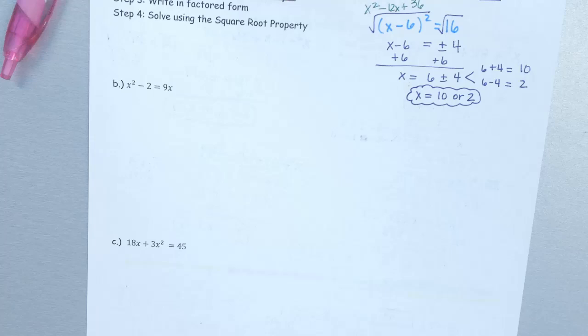Again, just double check that your a value is 1. Okay, so if your a value is 1, you know that you can complete your square. Okay? Now, it's negative 9, so if you cut that in half, it's a fraction.